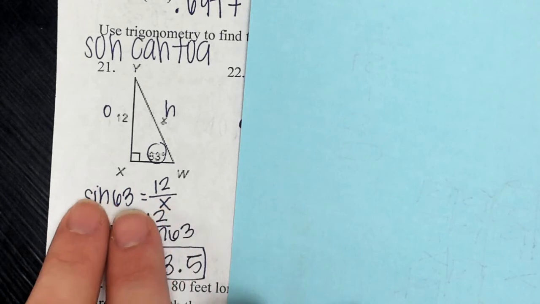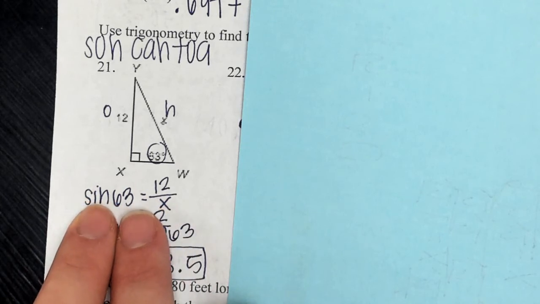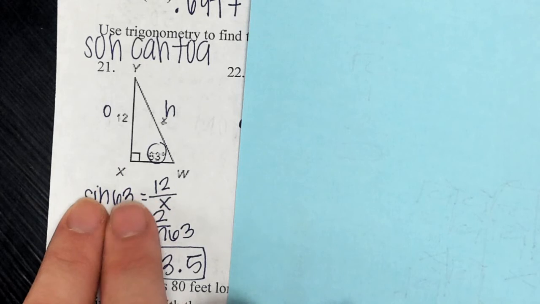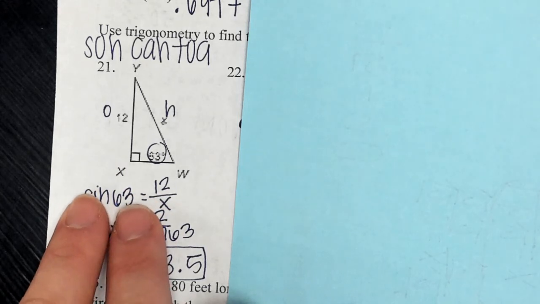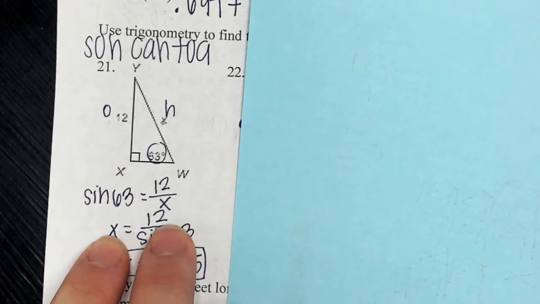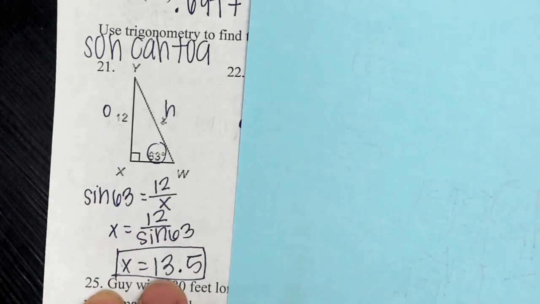Sine and 63 are stuck together like glue. Never ever break them. If you break them, what do we have to use? What do we have to use if we break the sine and the angle measure? It's called inverse. Okay, so when you switch those, now it's 12 divided by sine of 63, and you get 13.5.